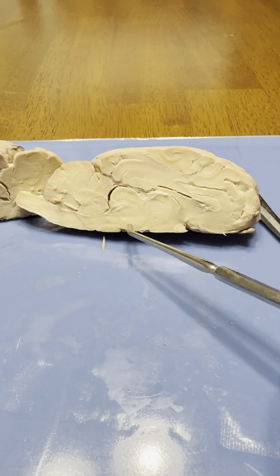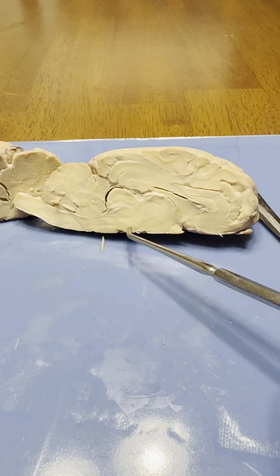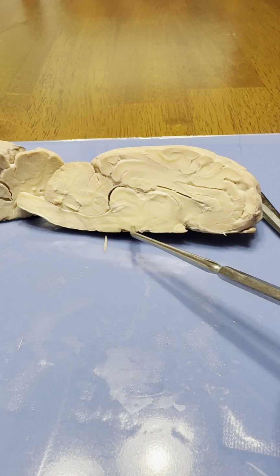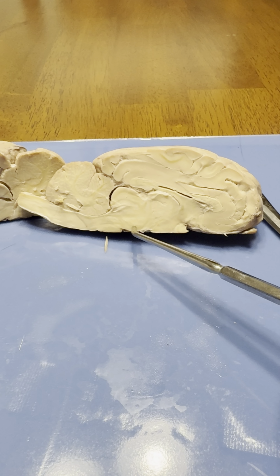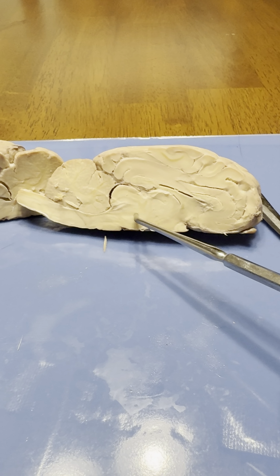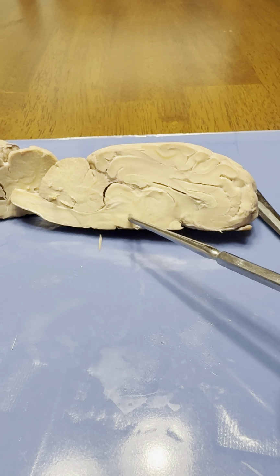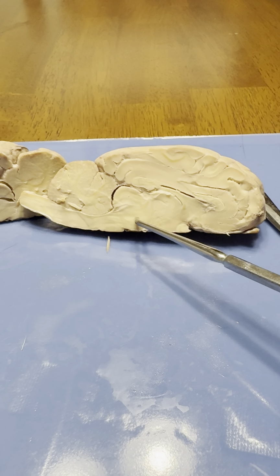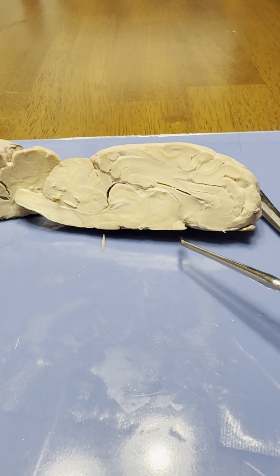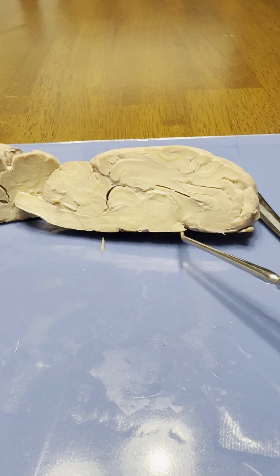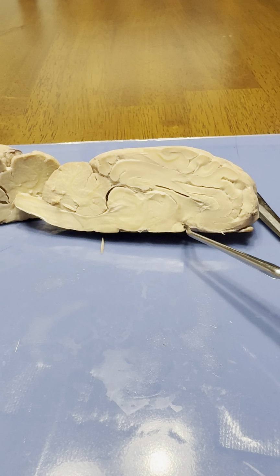And then you have the hypothalamus, which is a component of the endocrine system. And then just a little bit above it, you have the hypothalamus, which is inferior to the thalamus. And then you have the optic nerve right here, and it's the second pair of cranial nerves.